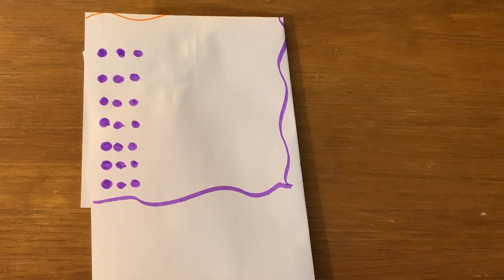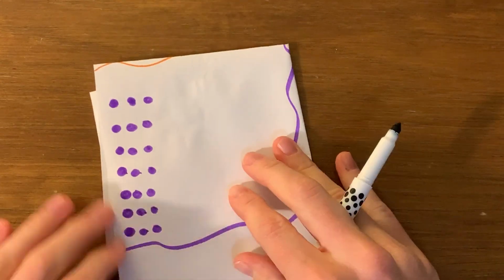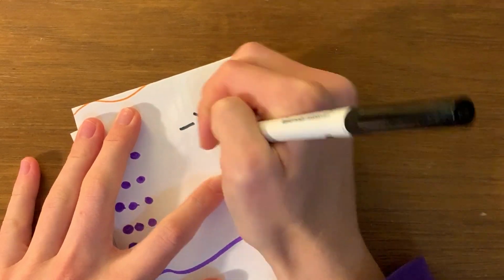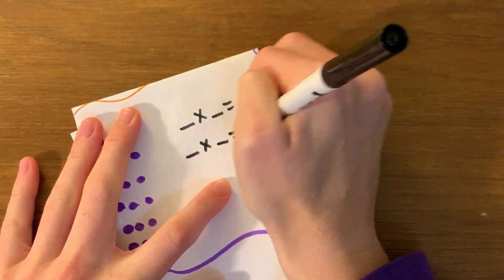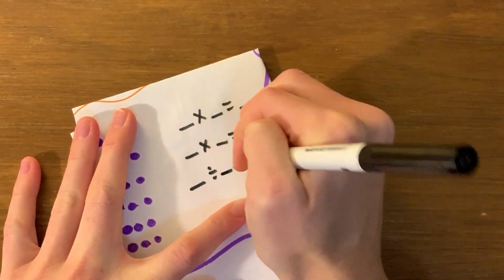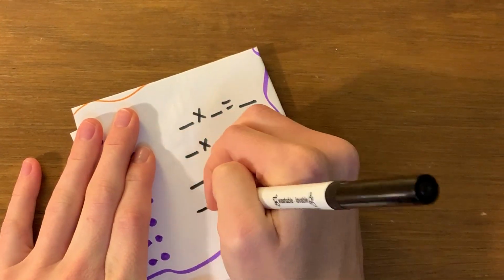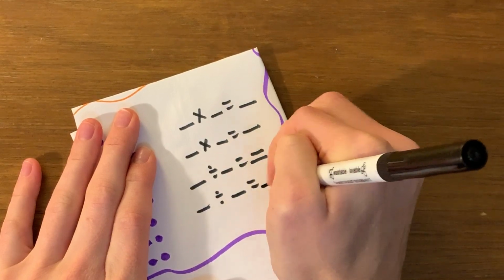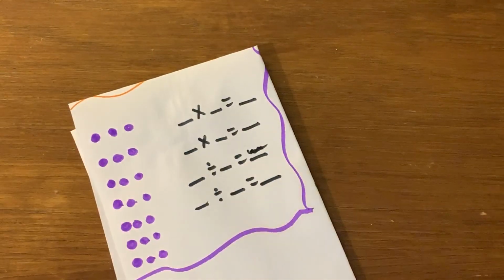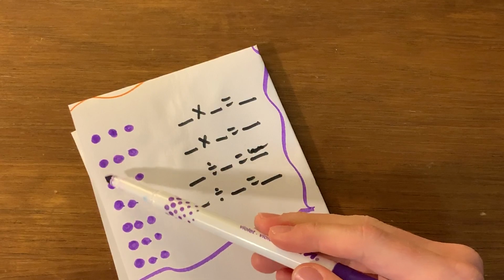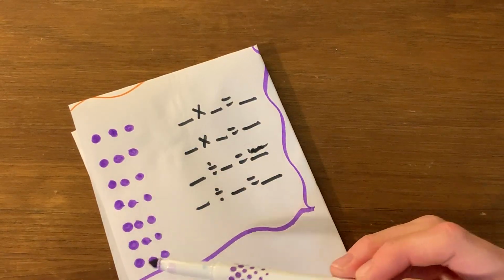So when we're making this fact family, we know we're going to have 2 multiplication and 2 division problems. And just cross that out there. And we need to figure out what's going on here. So we have 1, 2, 3, 4, 5, 6, 7.